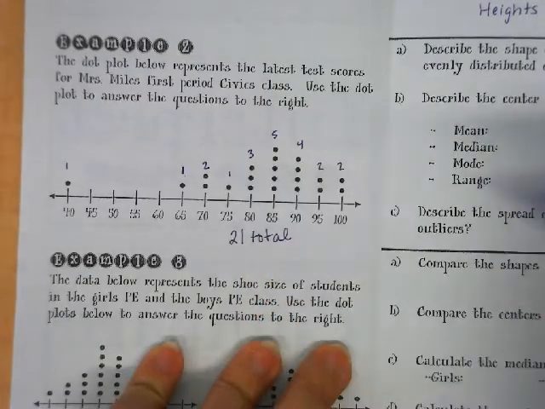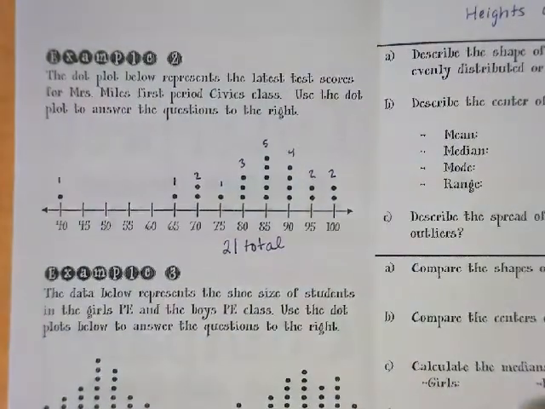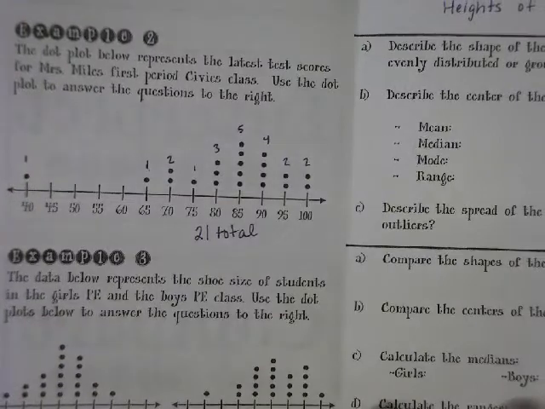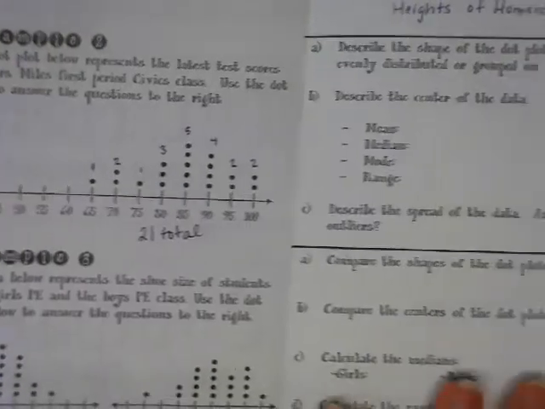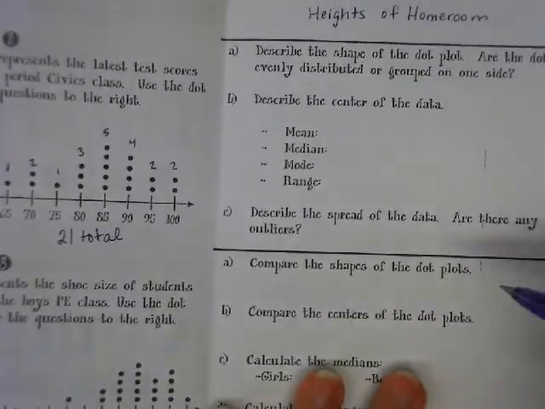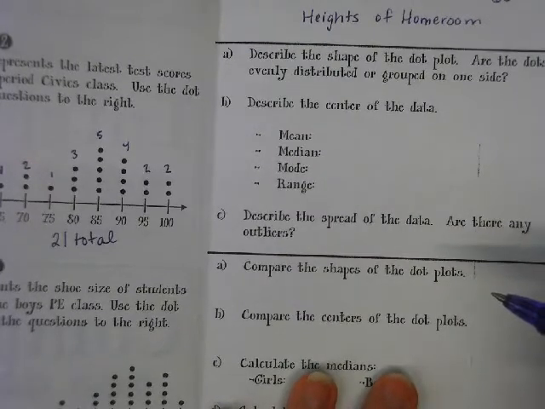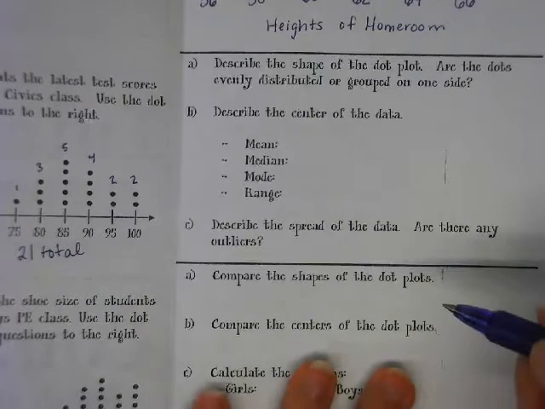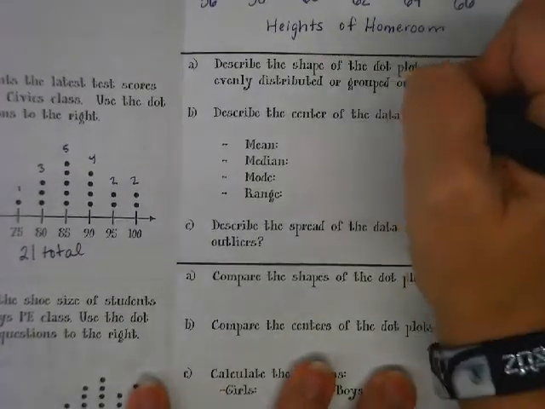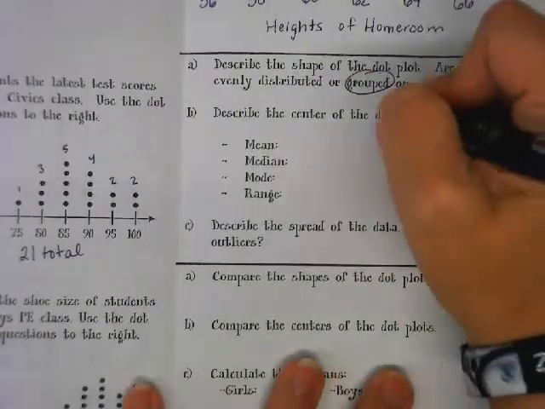So we have 21 total people in her class. And then we can use that information to answer these questions. Describe the shape of the dot plot. Are the dots evenly distributed or grouped on one side? What do you think? They're grouped on the right.